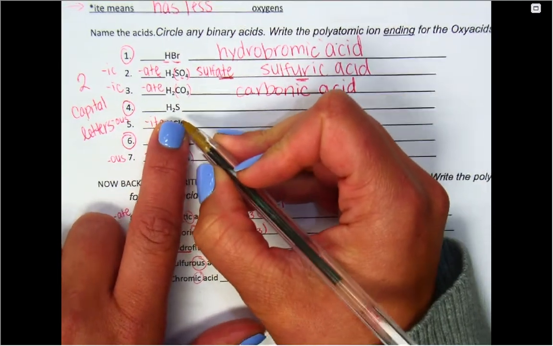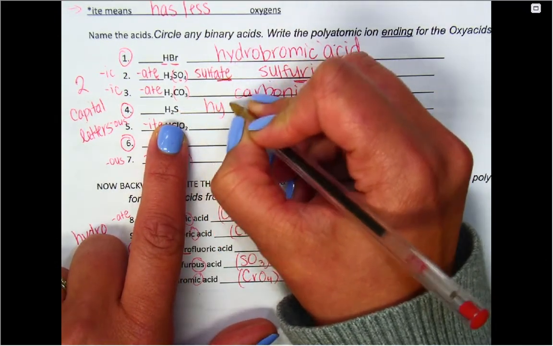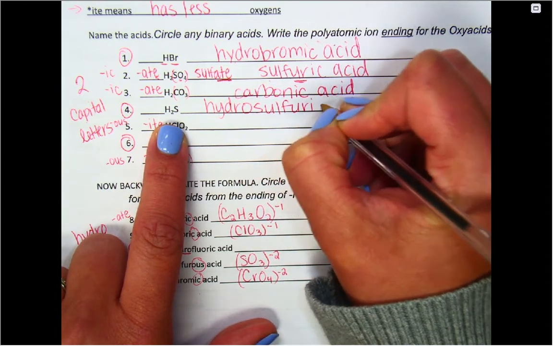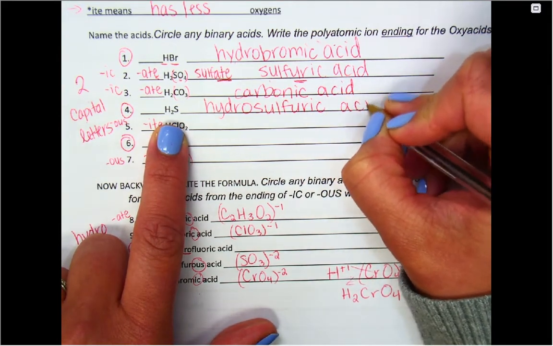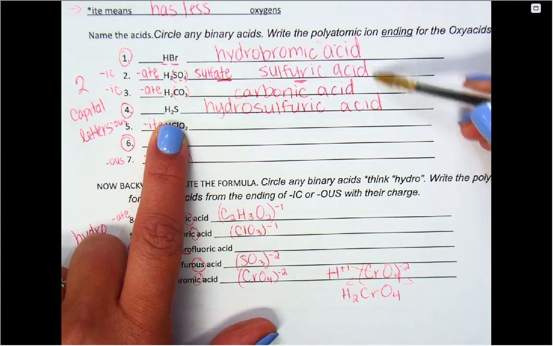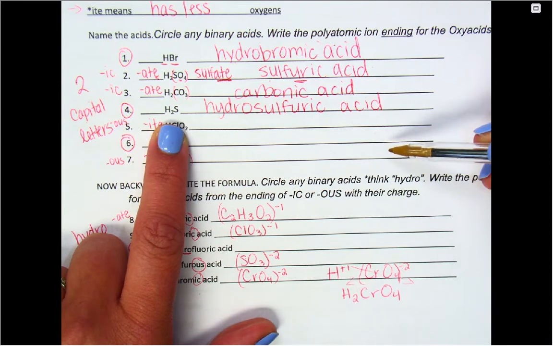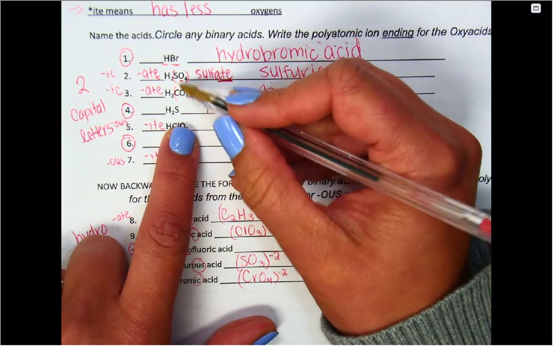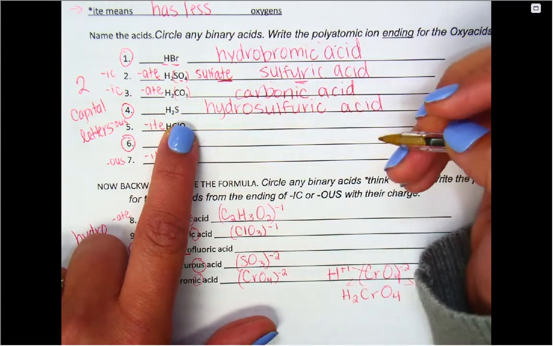All right, H2S. So H2S is a binary, so we're going to say hydro to start off, and then we're going to have sulfuric. There's that uric again, right? Sulfuric acid. So I wanted to point out number 2 versus number 4. They sound the same. Sulfuric acid versus hydrosulfuric acid. It's a little overwhelming, right? So make sure you are noting whether it is binary or it is an oxy acid. All right, that's super important.